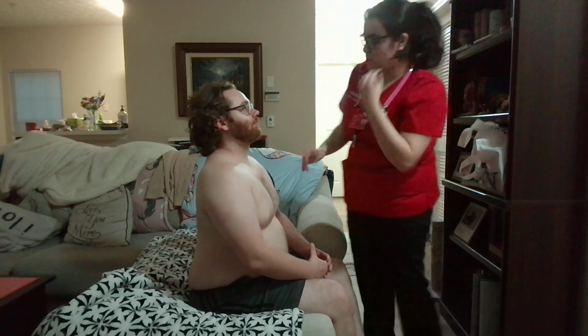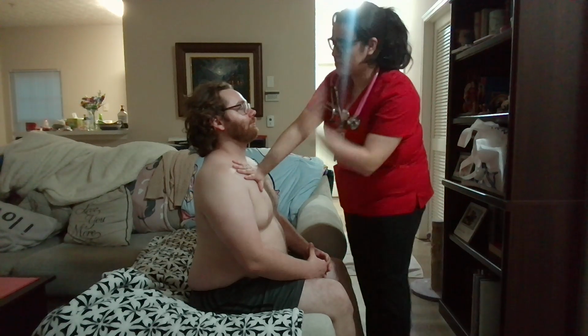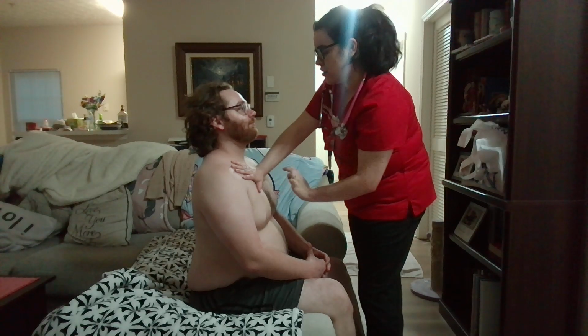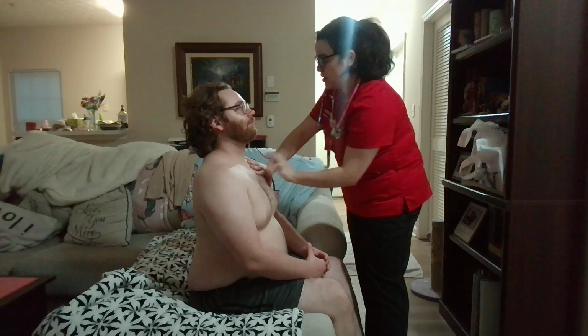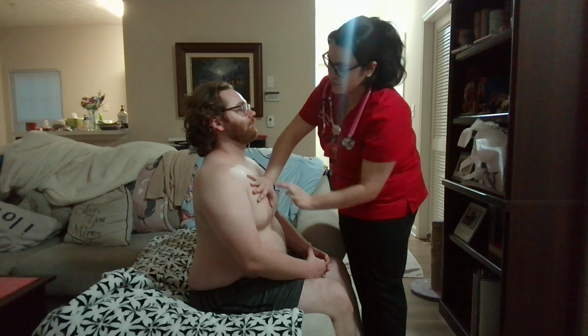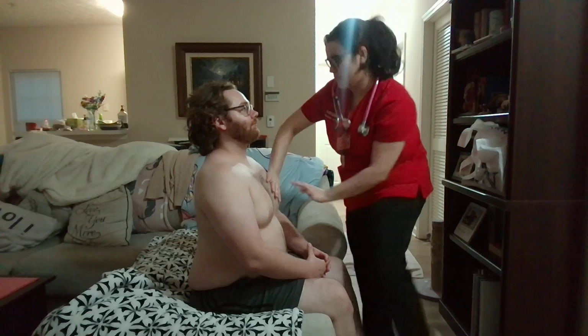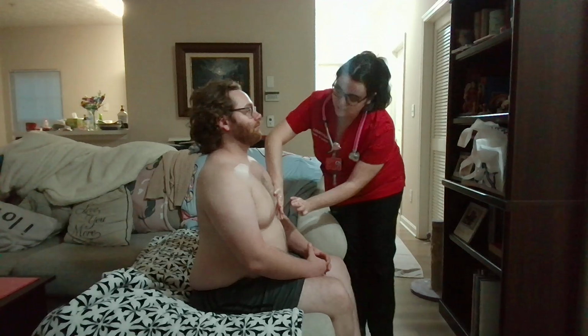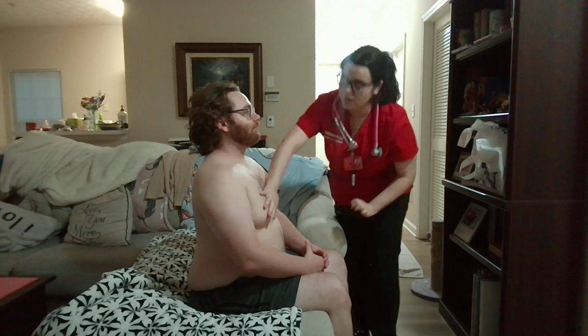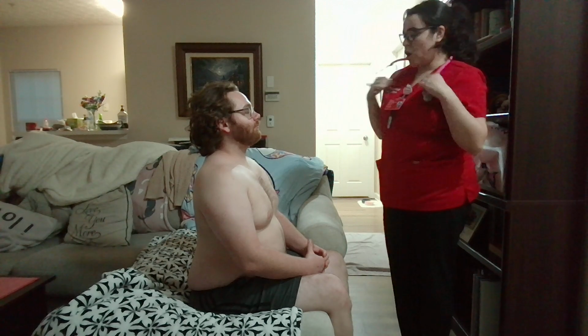All right, next I'm going to be percussing. And I'm going to be doing so also on 8 parts, 4 parts on each side. All right. Lung sounds are resonant, which is exactly where we would like it. Now I'm going to move on to the back area here, the posterior upper part of the chest.